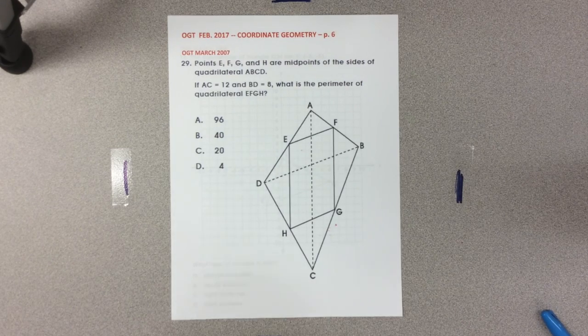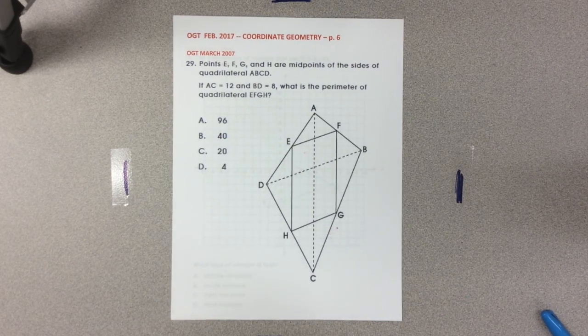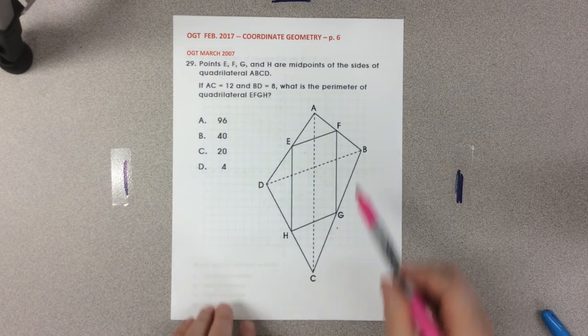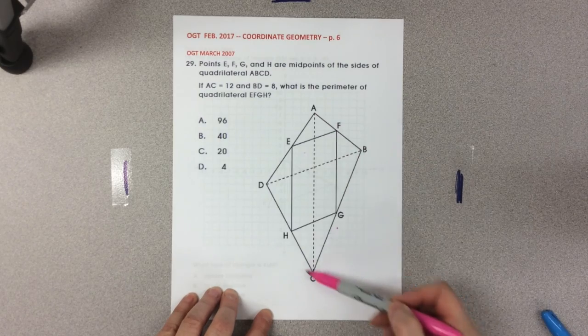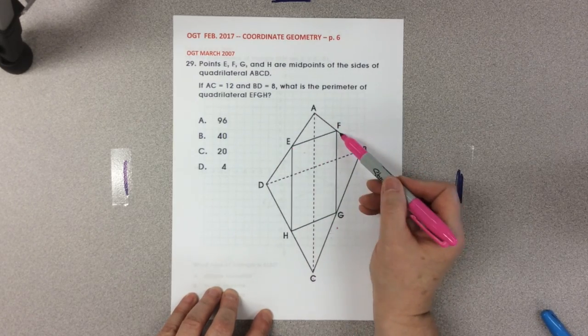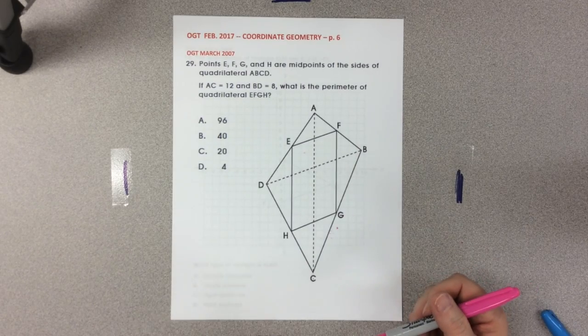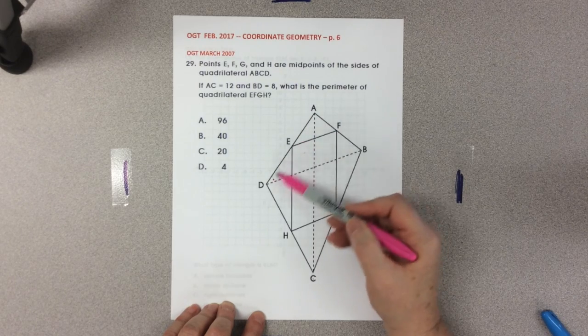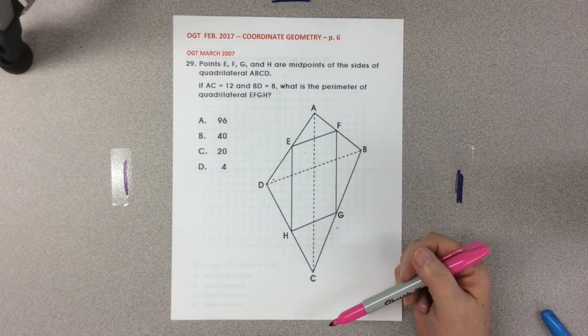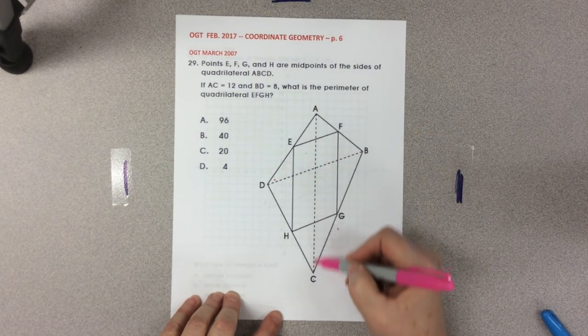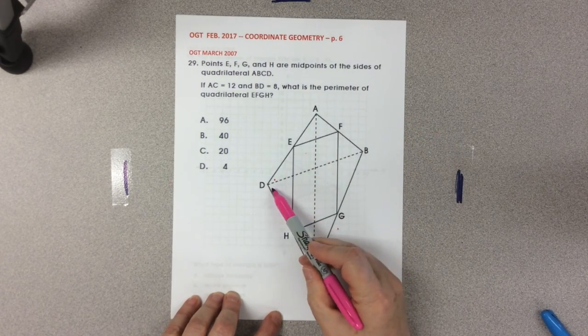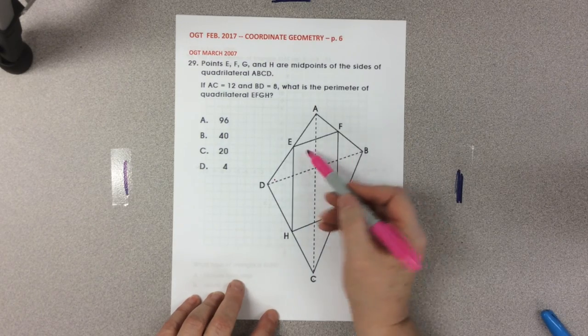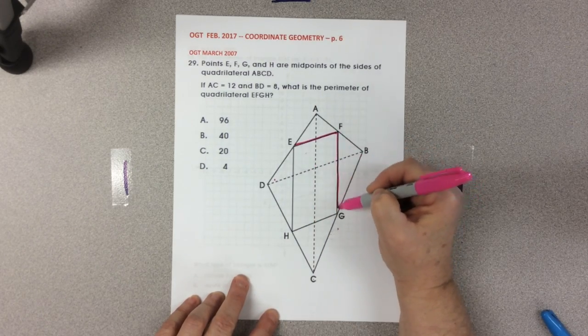Okay, here's a picture of, looks like a kite, maybe. Points E, F, G, and H are midpoints of the sides of the quadrilateral ABCD. So we have a quadrilateral, the huge outside one, and they said E is the midpoint of this side, F's the midpoint, G's the midpoint, etc. Remember, midpoints are in the middle, but they also kind of cut the segment in half. It says if AC, this whole long line, is 12, and BD all the way across is 8, they want the perimeter of this quadrilateral inside.